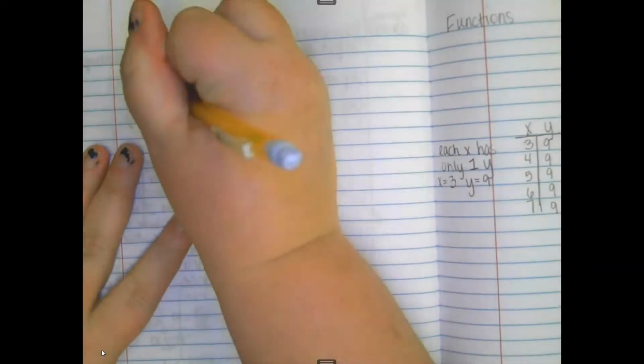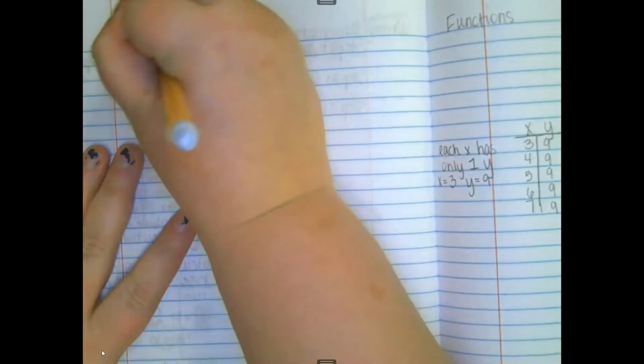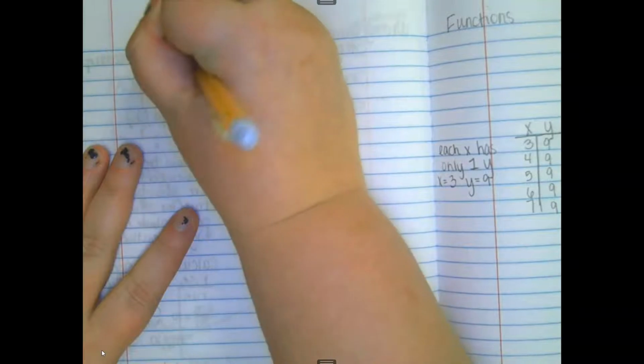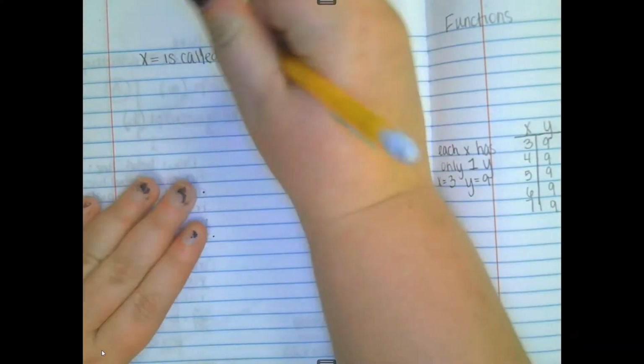But then we're going to go to the left side of page 37, and we're going to make a vocabulary note. So X is called domain.